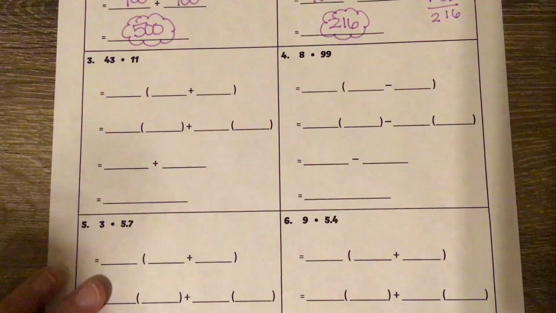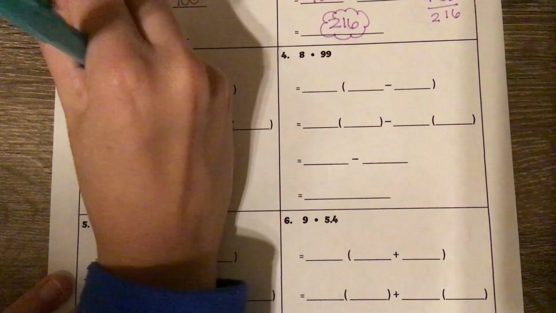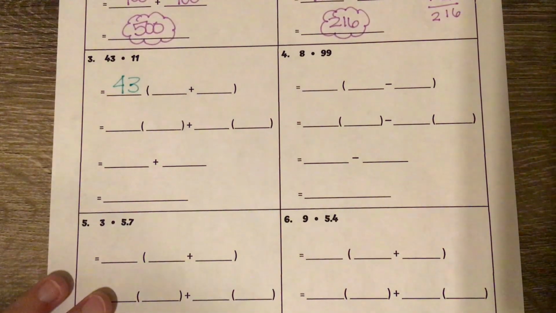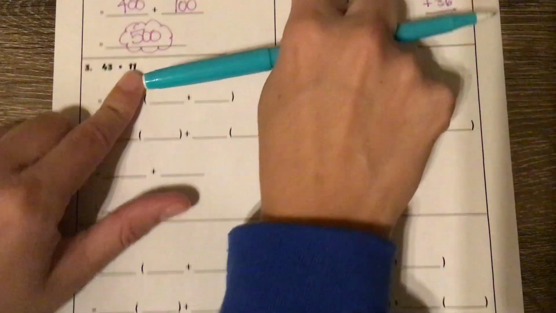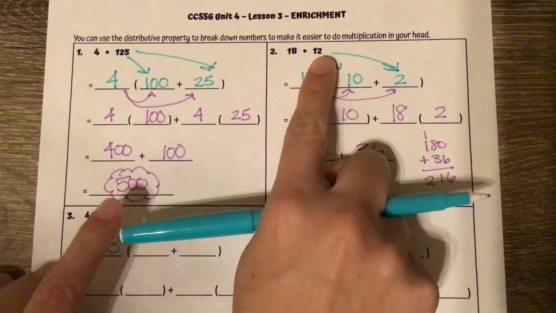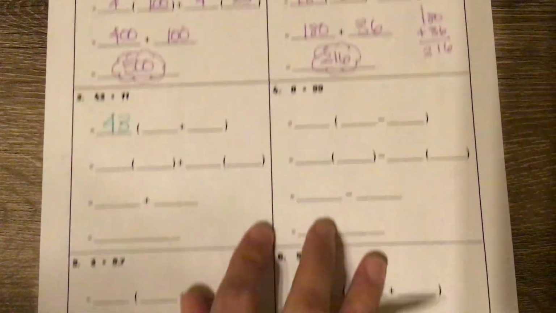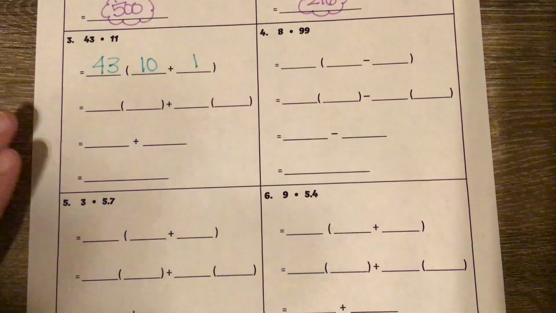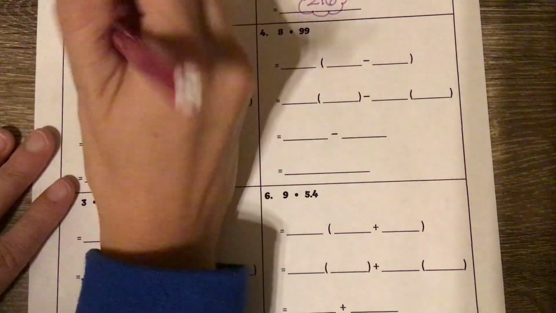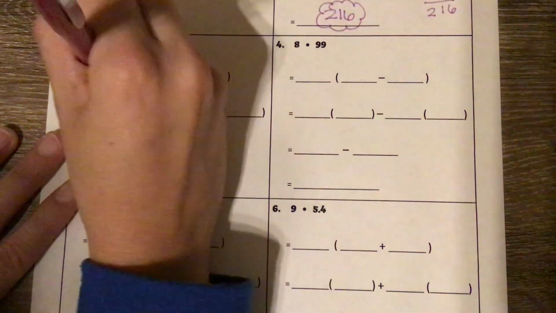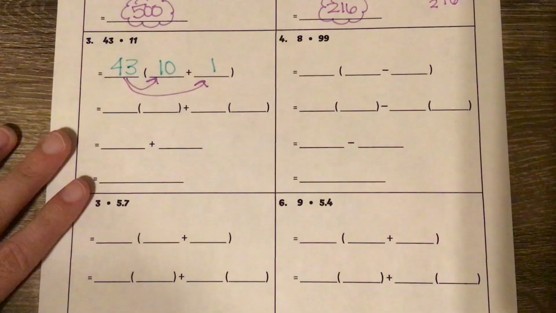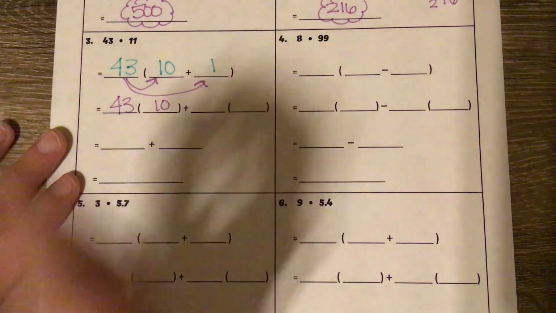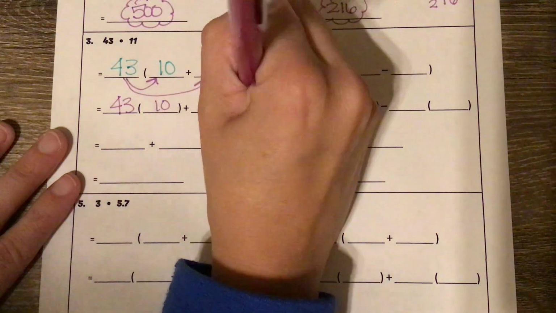All right, 43 times 11. Again, I don't know my multiples of 43, so I'm going to break this down. Just like we did with the 12, we broke it into 10 and 2. The 11, I'm going to break it into 10 and 1. So we're distributing 43 times the first number of 10 plus 43 times the second number of 1.